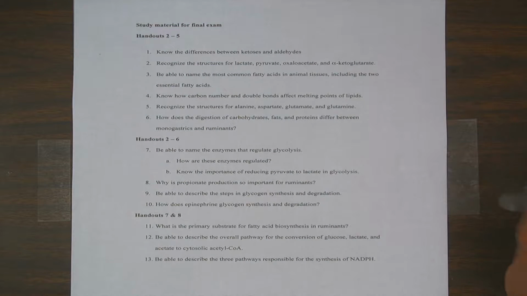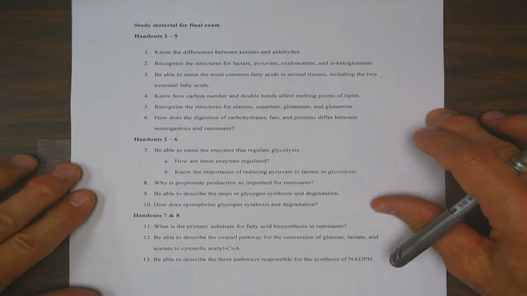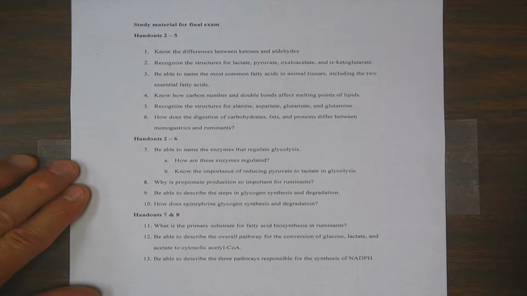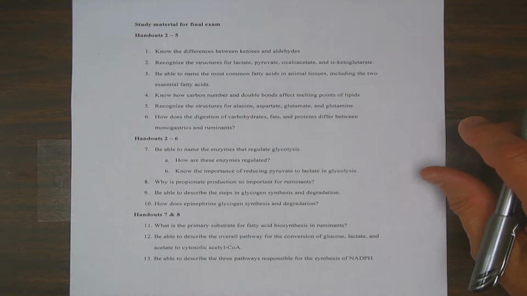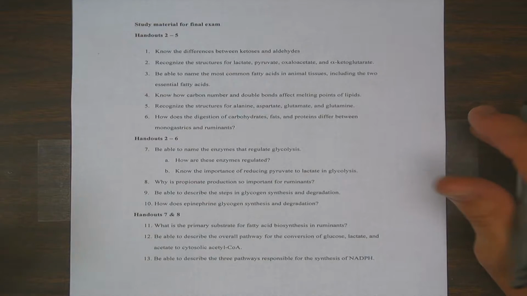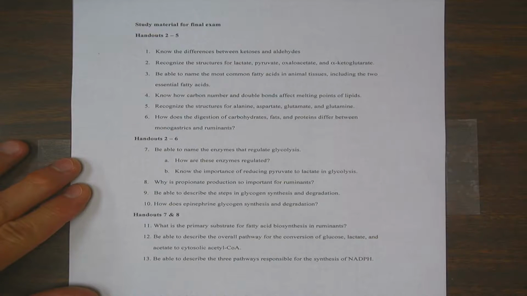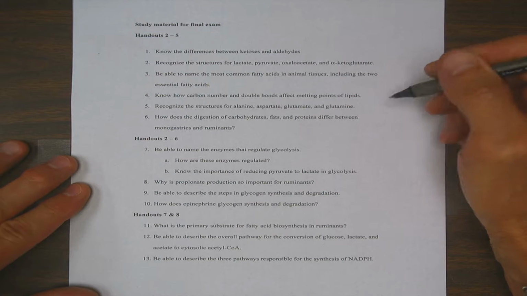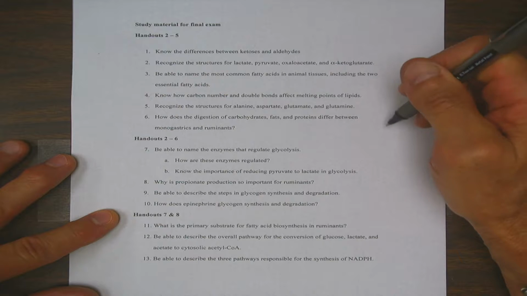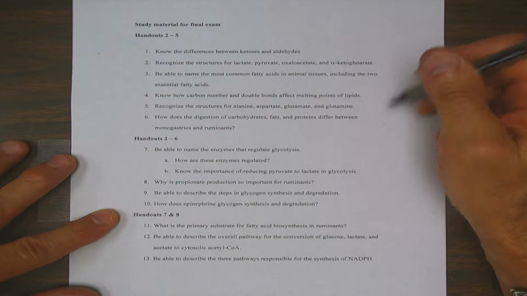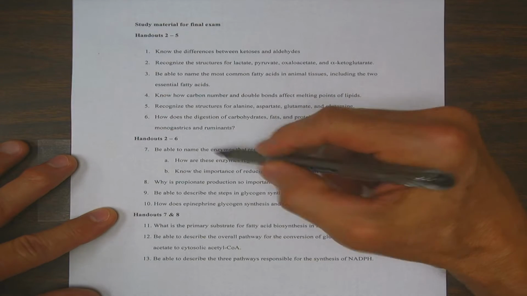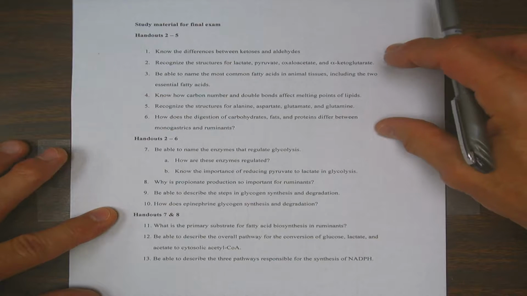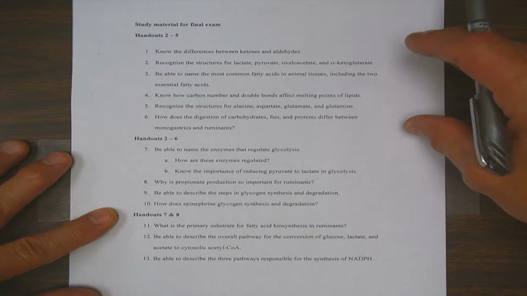And I'm not asking all the material that was on each of the midterms. There simply isn't enough time or space in a 100-point final exam. So you'll recognize this information if you go back to your individual midterms, see how they were graded, and you're going to do pretty well on this. So from handouts 2 through 5, I might have this named kind of funny, but you're going to recognize this material.